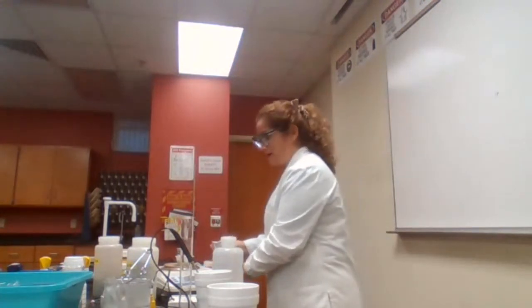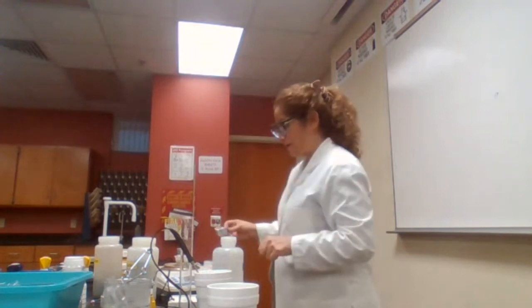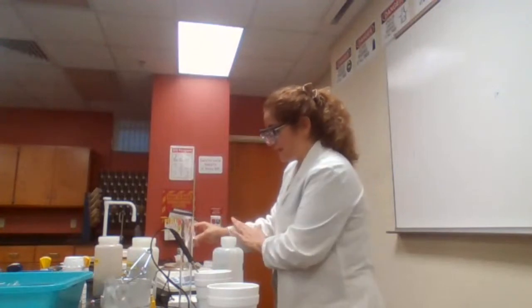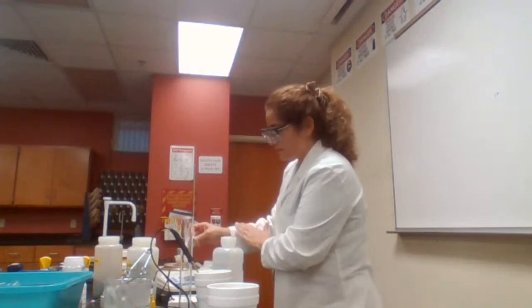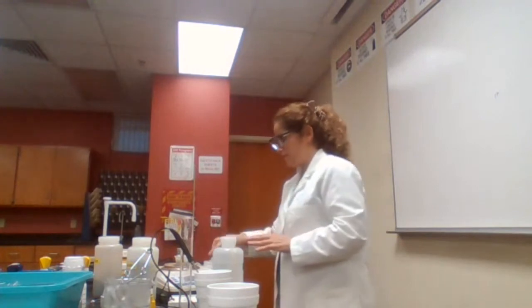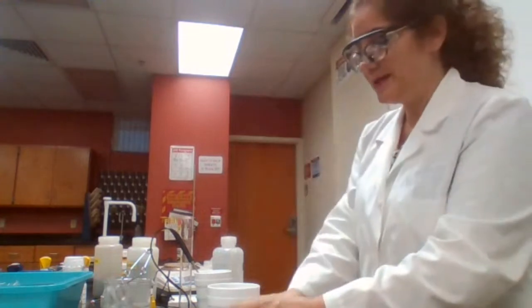I'm going to place the aluminum pan first here, and add enough to make it 8 grams. Okay, so I have 8 grams of ammonium nitrate.